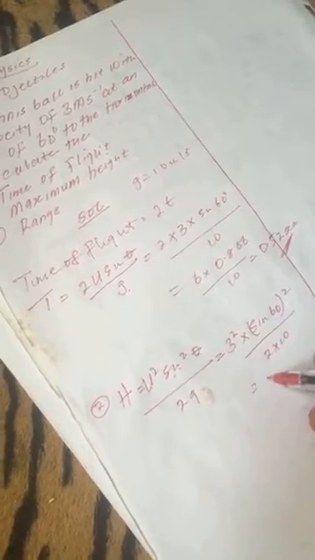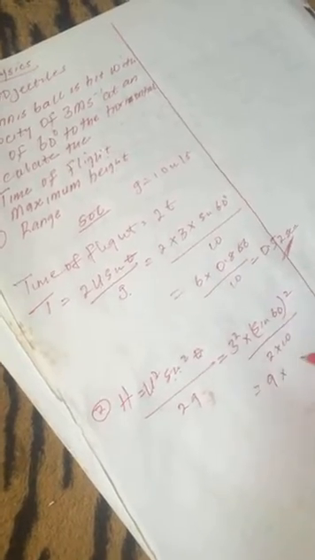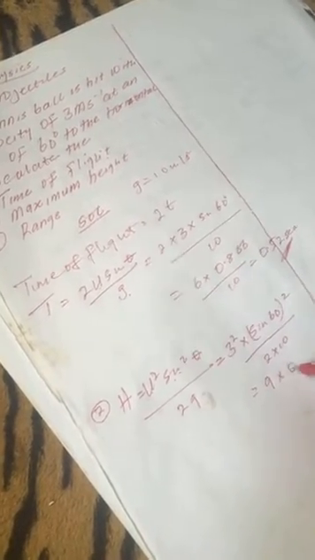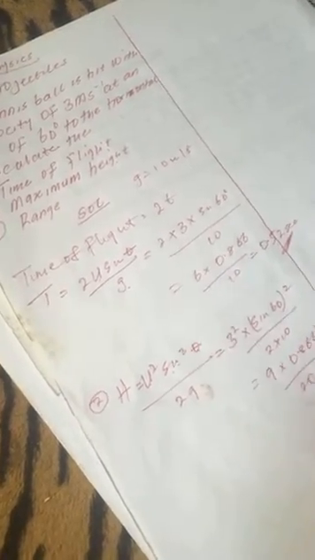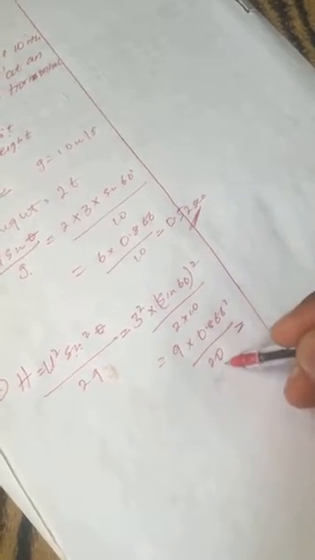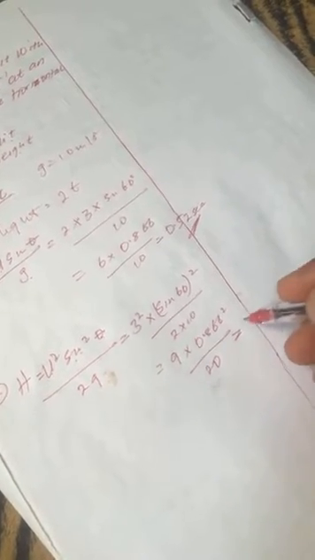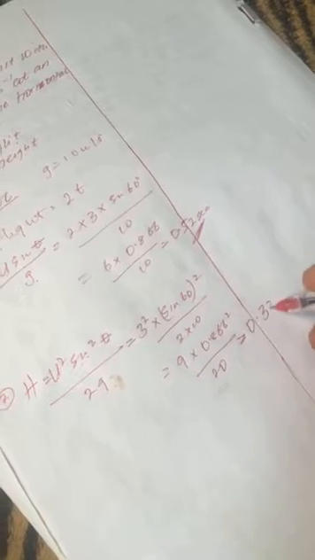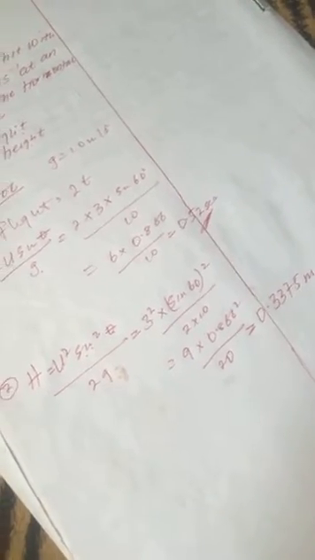We're going to have 3 times 3, which is 9, times 0.866 squared, all over 20. If we work with that, we're going to have the value for the maximum height to be 0.3375 meter.